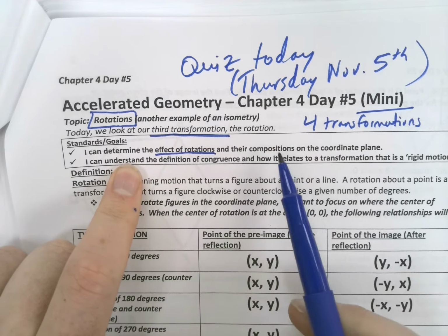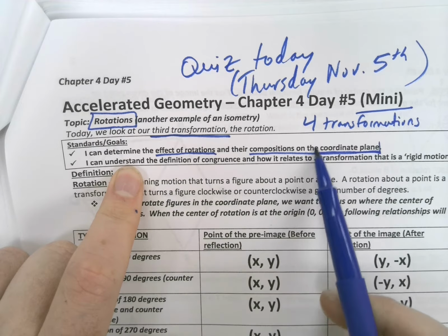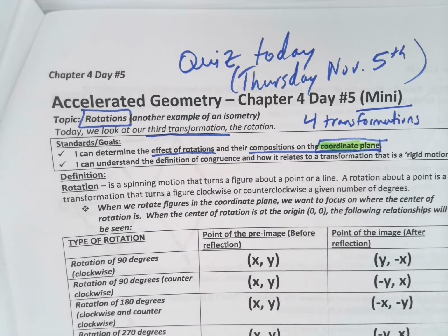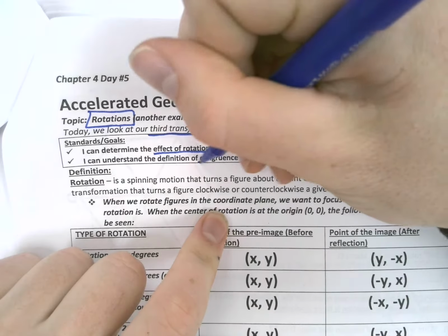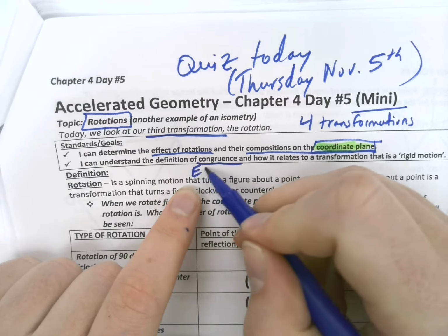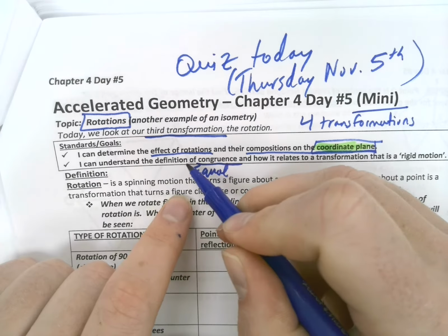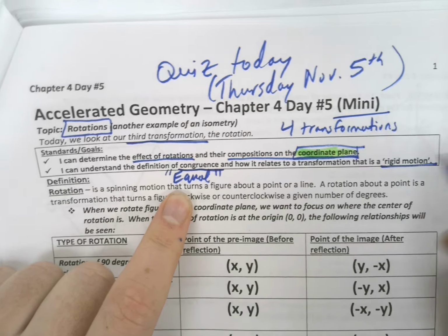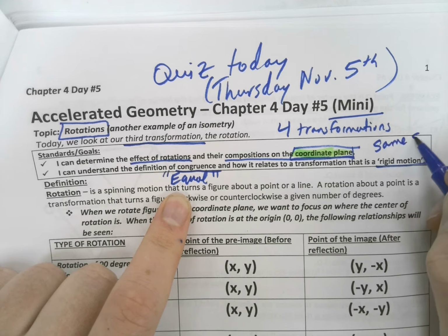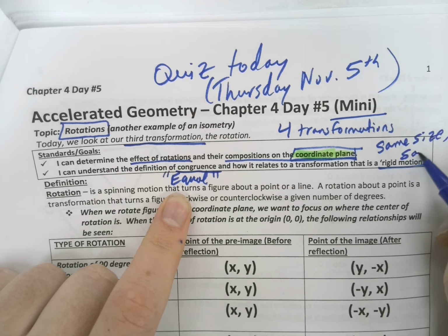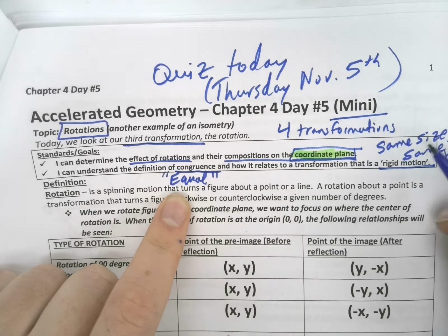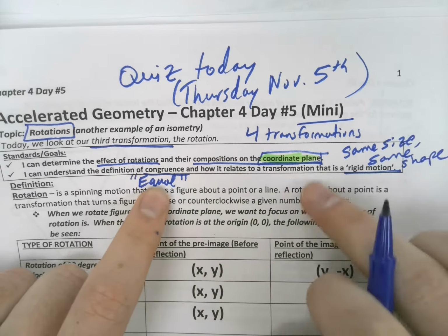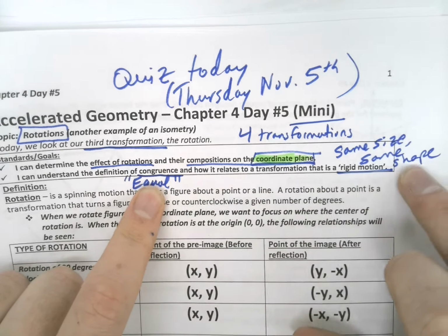Determine the effect of rotations and how they affect the coordinate plane. We're back to talking a little bit more about the coordinate plane and how we rotate around it, and then understanding what it means to be congruent, which we know is kind of like equal, and how it relates to the transformation that is a rigid motion. In other words, as I mentioned before, same size, same shape. When we talk rigid motion, we talk equal. Whatever new figure we get, it's still the same size, it's still the same shape.